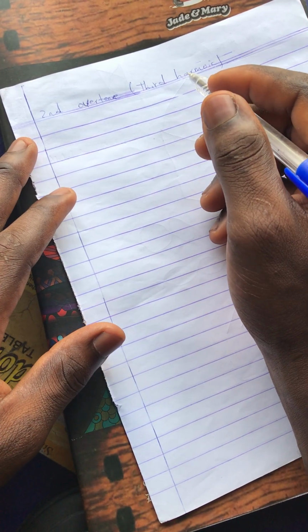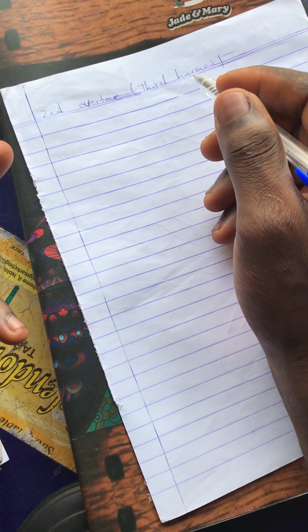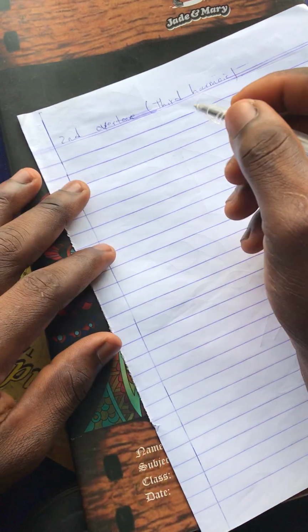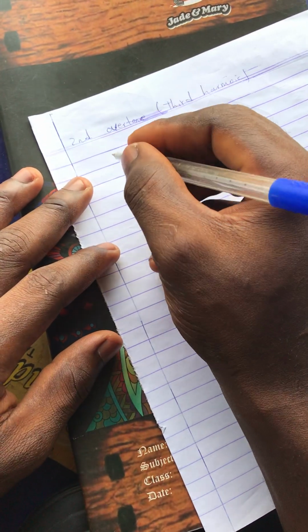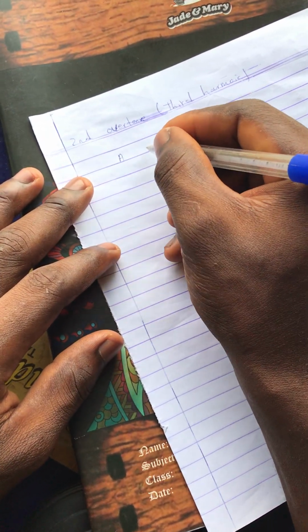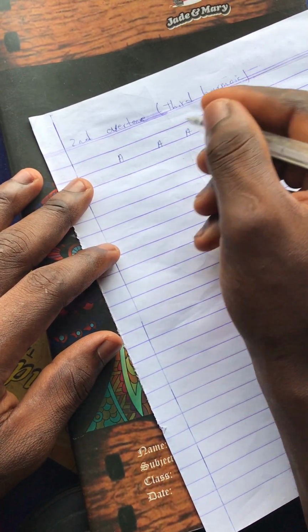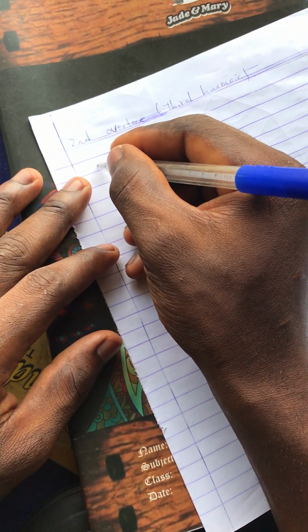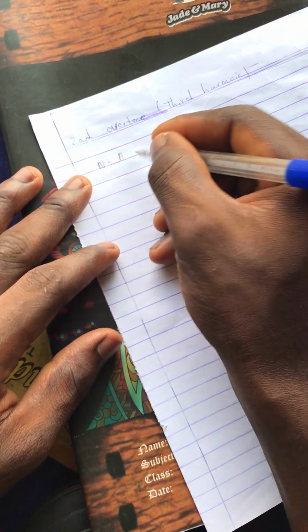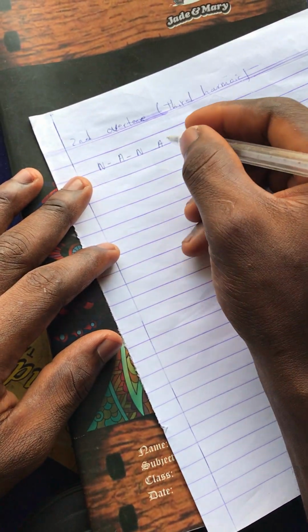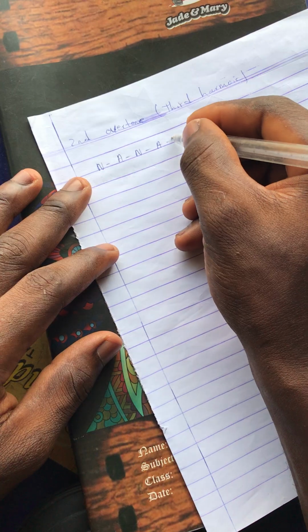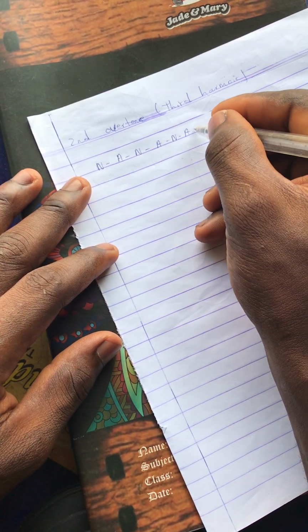Now, that means we are going to have 3 antinodes in it. Let us write out our 3 antinodes first: 1, 2, 3. So therefore, this is node, this is node, this is node.